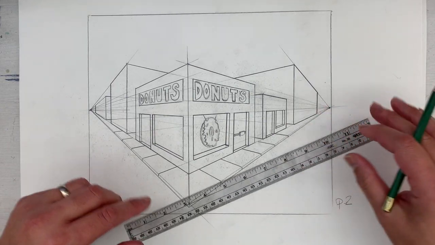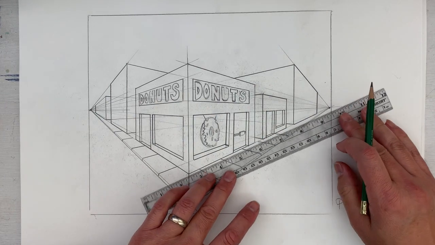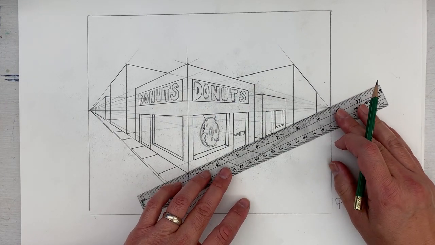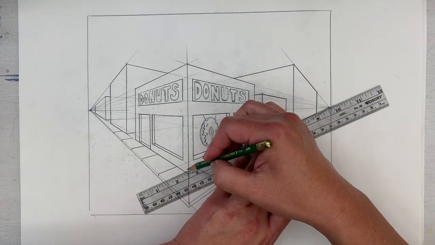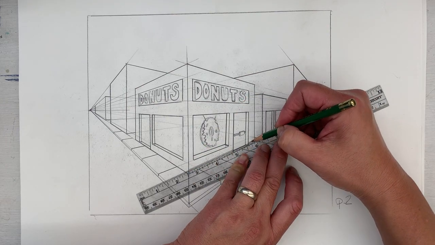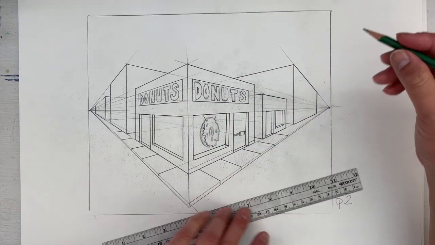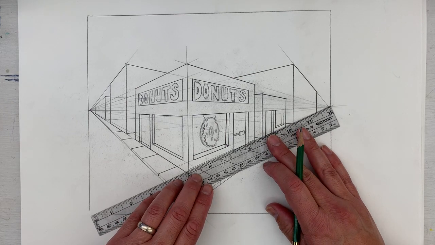I also want to put a little bit of detail into the finish of some of these buildings. So I'm going to add some exterior molding maybe on the bottom here. Extra little details. And then darken these lines.